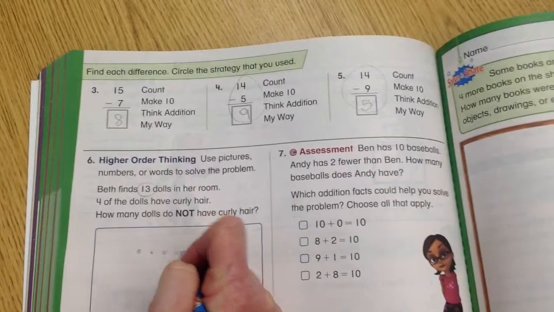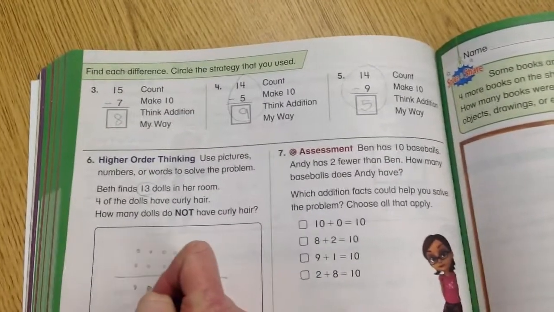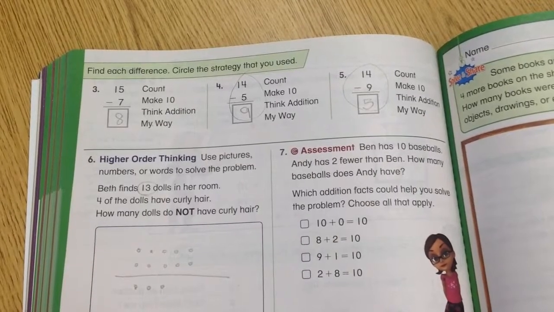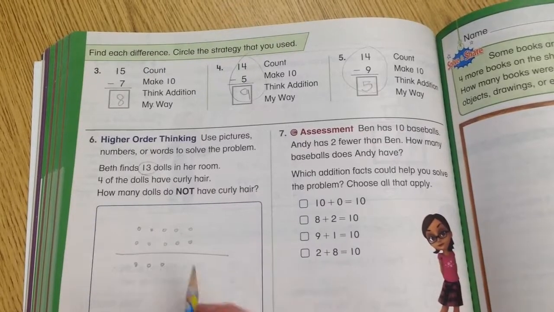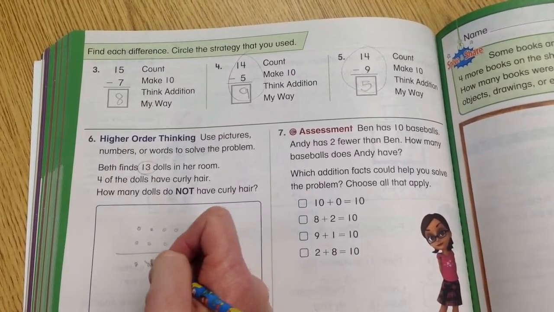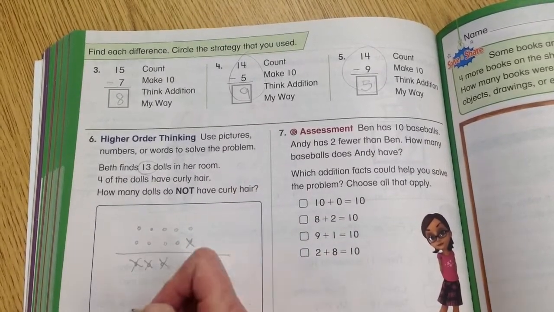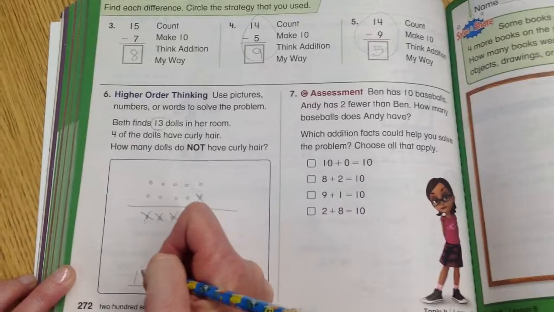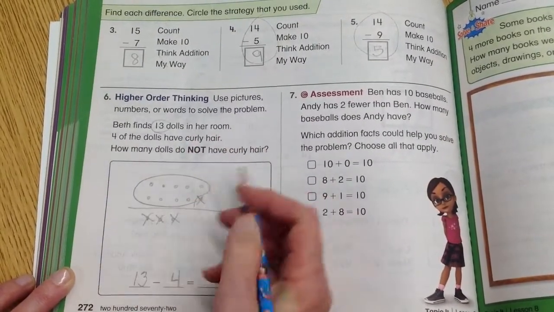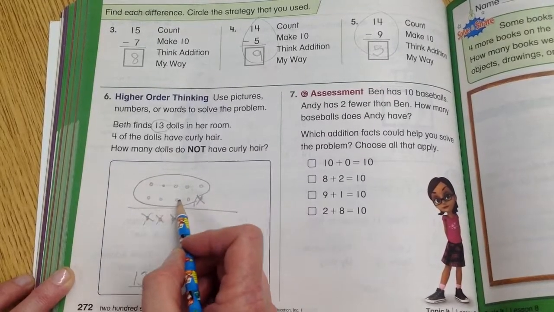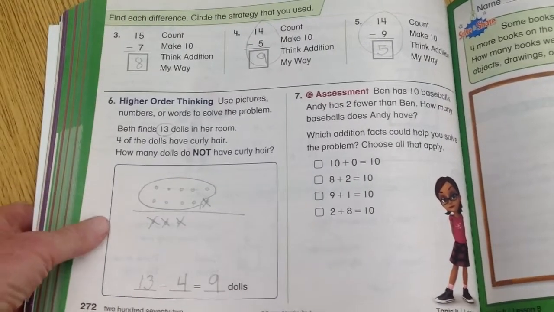1, 2, 3, 4, 5, 6, 7, 8, 9, 10, 11, 12, 13. And then 4 of them have curly hair, so I'm going to go ahead and cross off 4. Starting here, 1, 2, 3, gets me down to the 10, 4. So now I started with 13, I took away the 4, and how many are left? 5, 6, 7, 8, 9. So 9 dolls did not have curly hair.